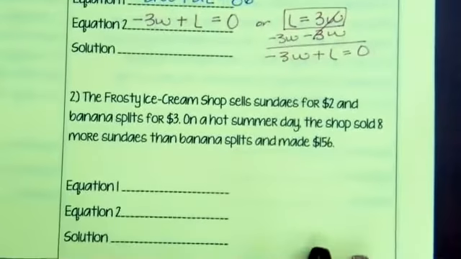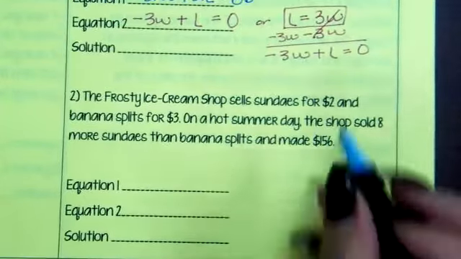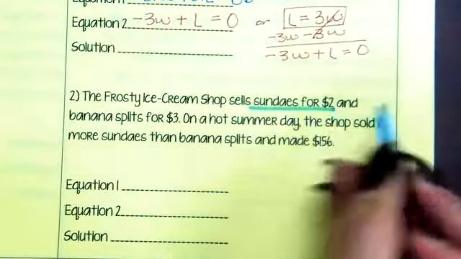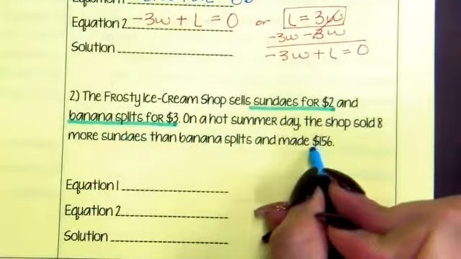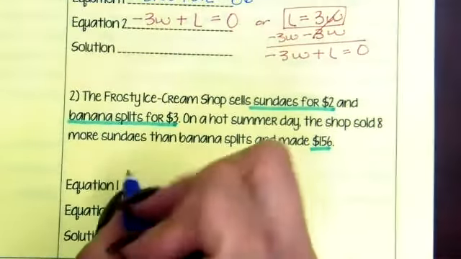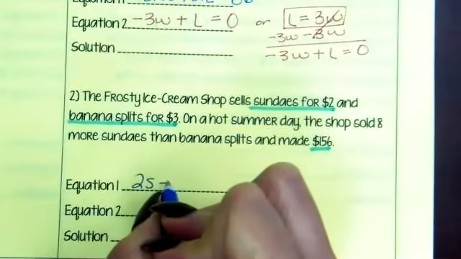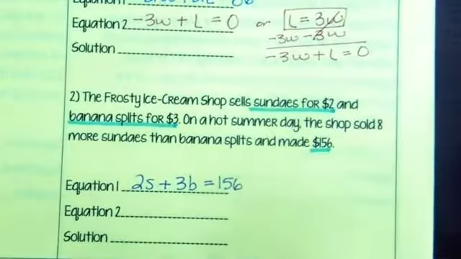Okay, number 2. The Frosty ice cream shop sells sundaes for $2 and banana splits for $3. On a hot summer day, the shop sold 8 more sundaes than banana splits and made $156. So they sell sundaes for $2 and banana splits for $3 and they make $156. So here we're talking about money. We're talking about $2 sundaes plus $3 banana splits with a total of 156.